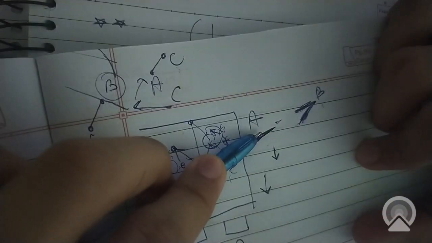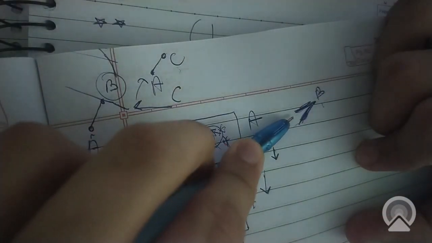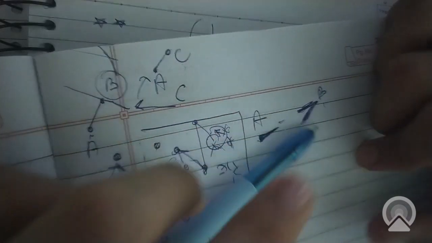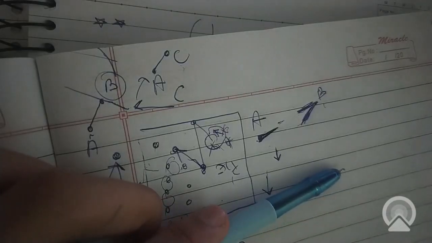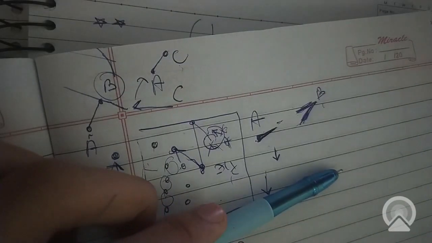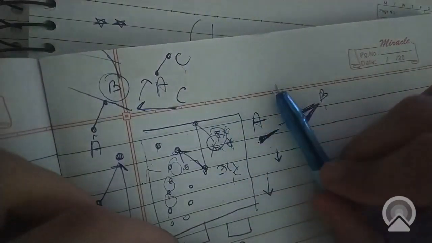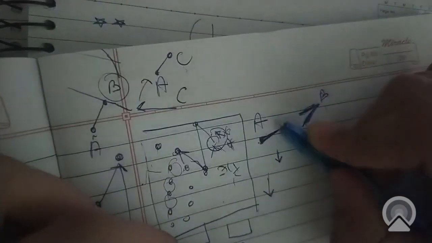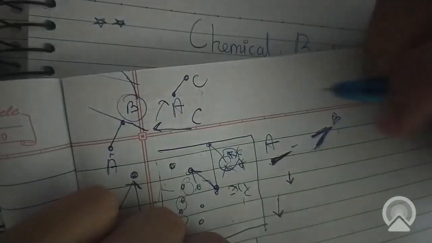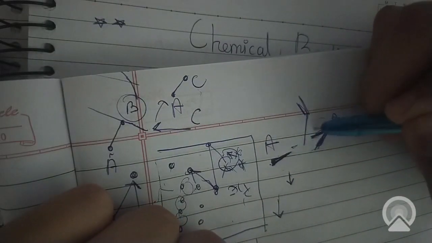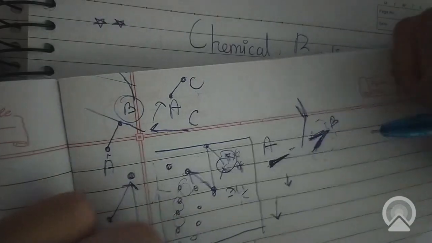If this is A, it needs to move in this orientation only to lock into B. Again, to lock into B, a special orientation of A is needed. If A was coming like this, they can never lock, because B cannot just randomly expand itself like this.